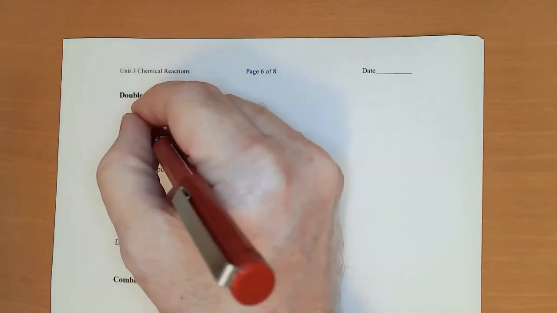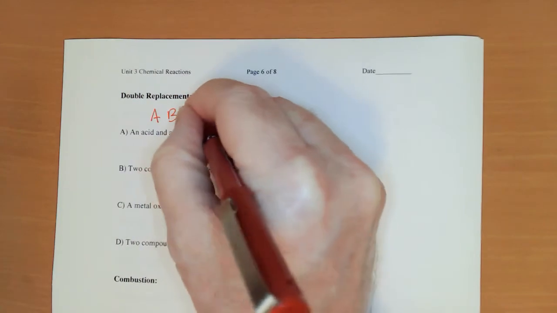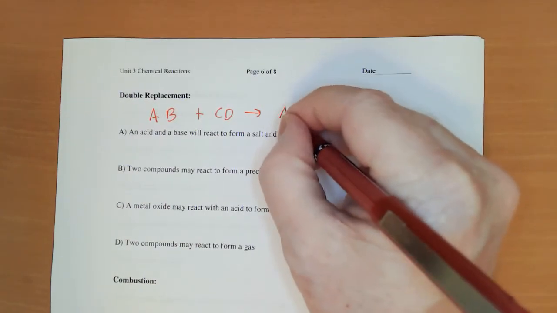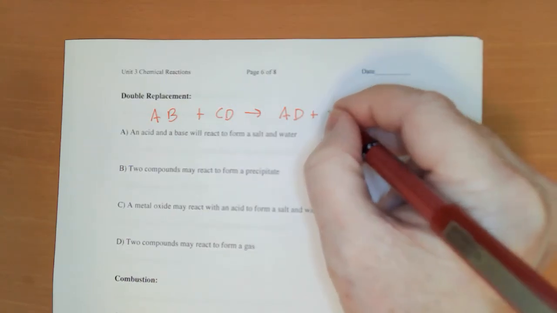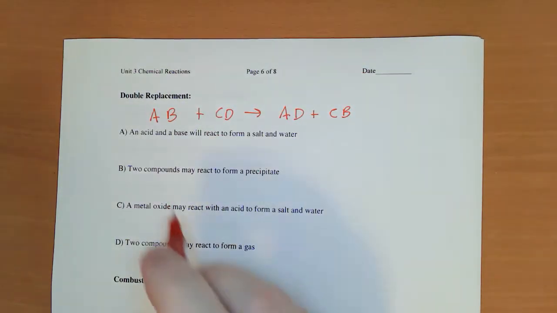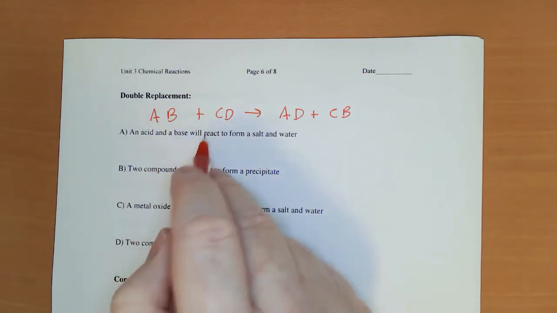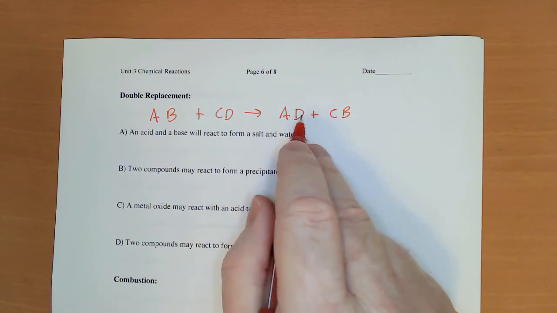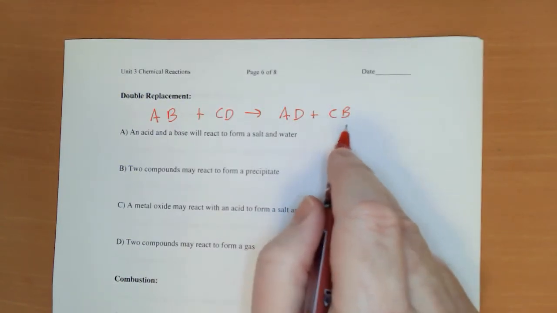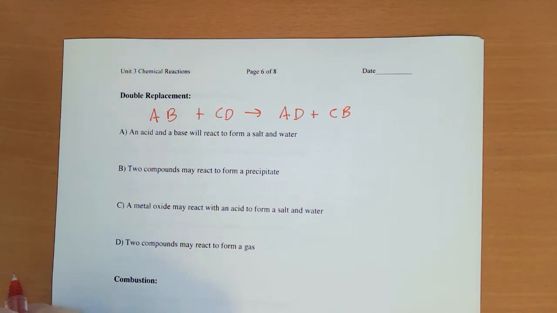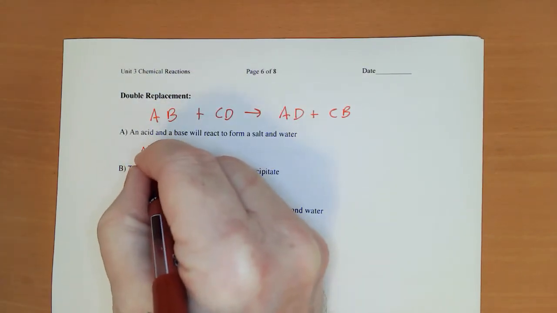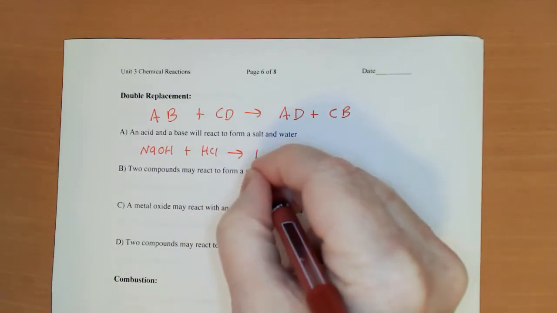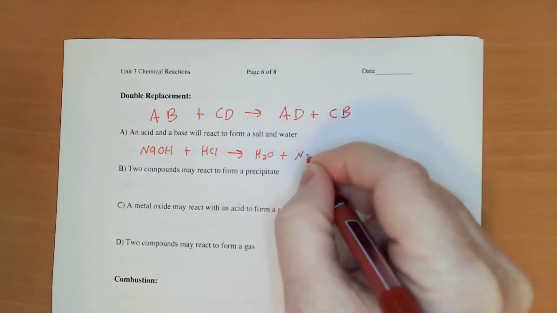Double replacement. This is like a square dance. AB plus CD, and we switch partners. A is now hooked up with D, and C is now hooked up with B. Guy 1, girl 1. Guy 2, girl 2. They switch partners, so guy 1 is dancing with girl 2, but guy 2 is dancing with girl 1. So you can see this in something like NaOH plus HCl to give us H2O and NaCl.